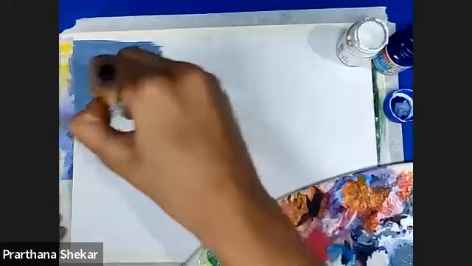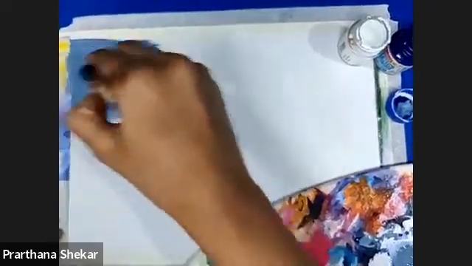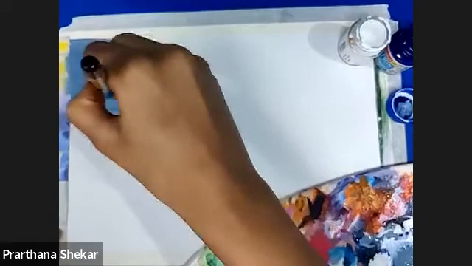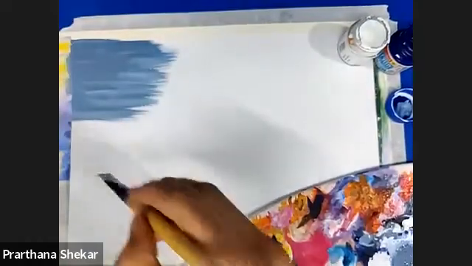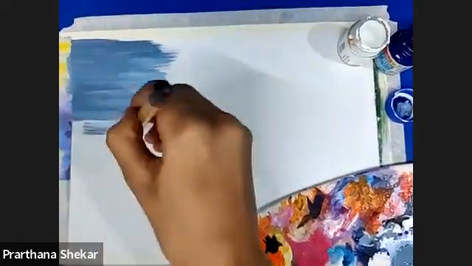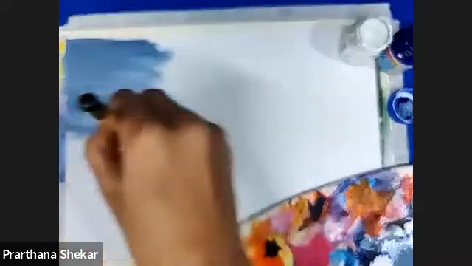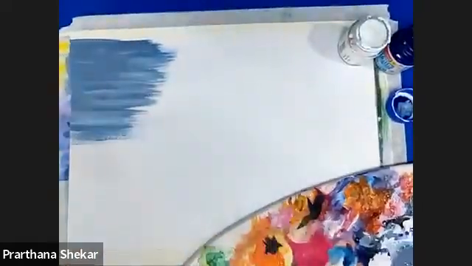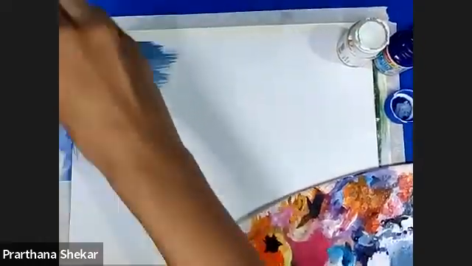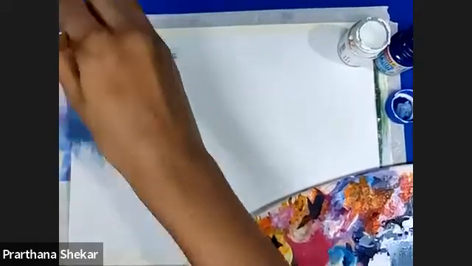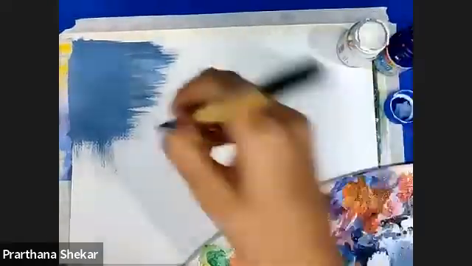While taking all the colors towards the middle, when it comes to the middle, the color will become lighter and lighter. So you have one dark tone at the edges. Only at the edges you have a dark tone, and go in a horizontal way. Instead of moving your brush in a vertical direction, go in a horizontal direction.